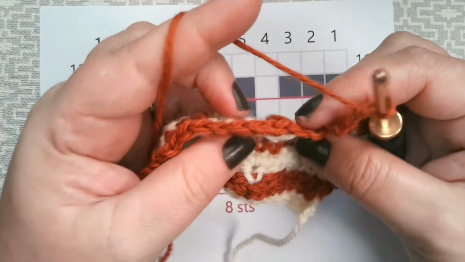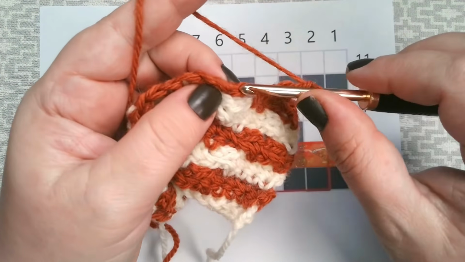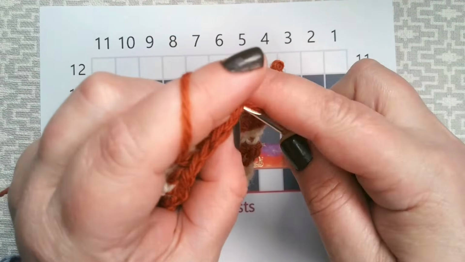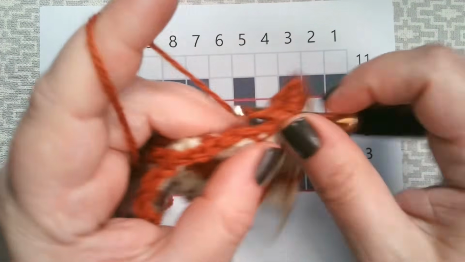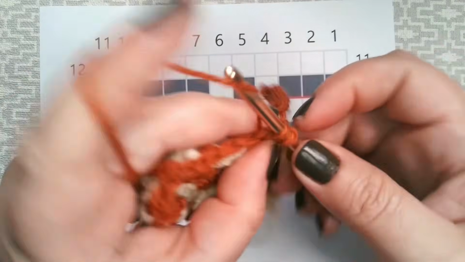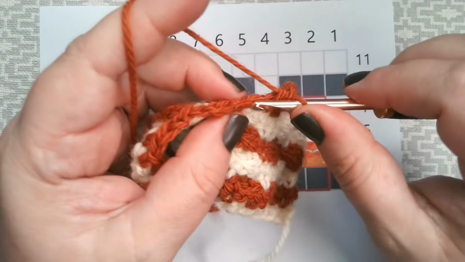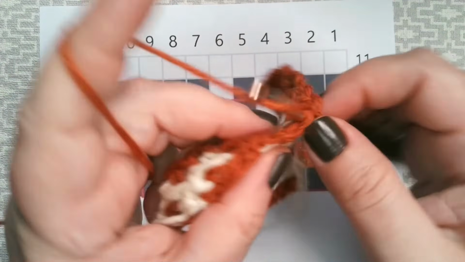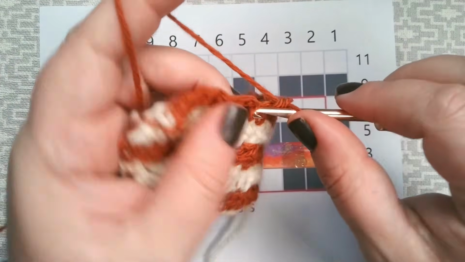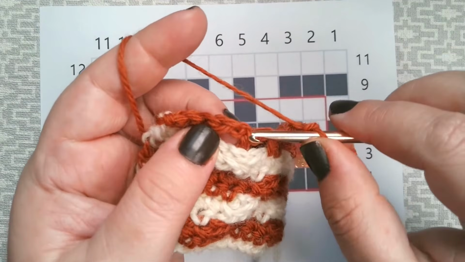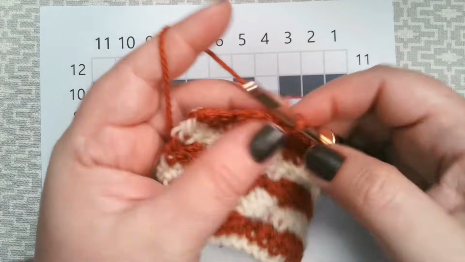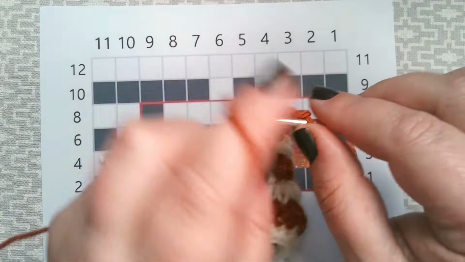Chain 2, and you see I have a stitch here, so that has been worked into. Space, chain 2, and then work a stitch into every single one. Space.